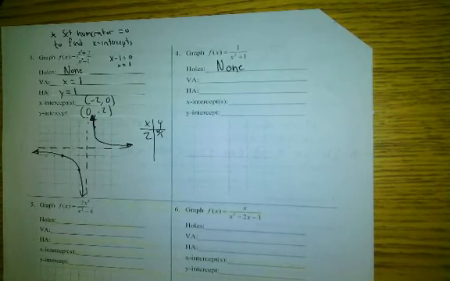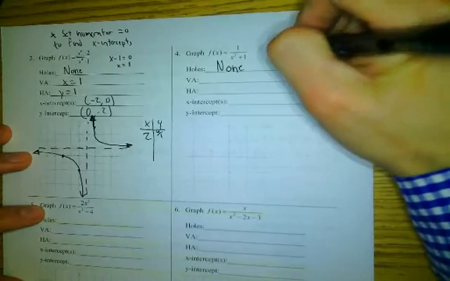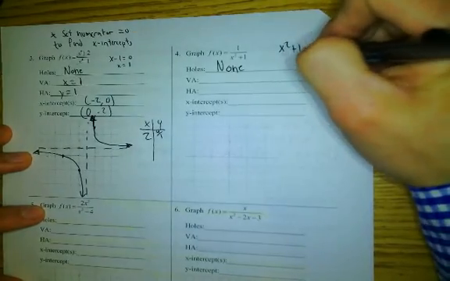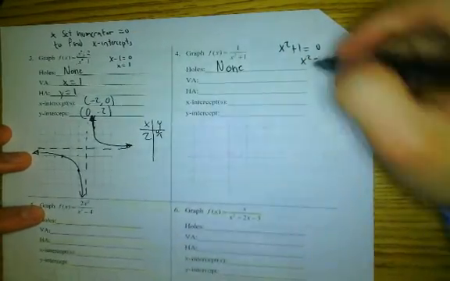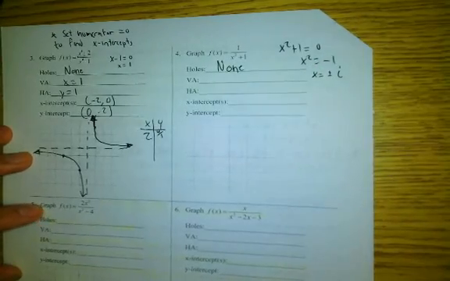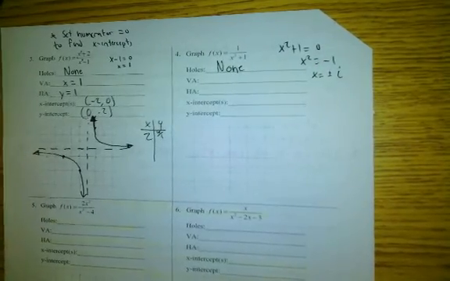x is going to be plus or minus i. Can you actually plot imaginary numbers? Graph them? Not on this type of coordinate plane. You will need an imaginary axis, right? Okay. So in this case, do you have any vertical asymptotes? Nope.